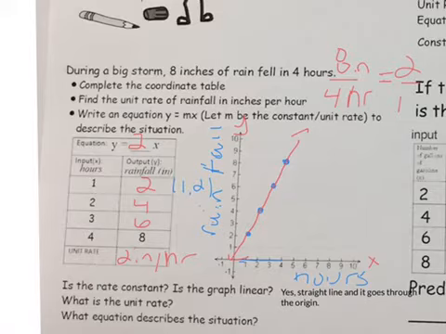What's the unit rate? Again, that's going to be right here. Our unit rate is right here. 2 inches per hour. And then what's our equation? That's up here. Y is equal to 2x.